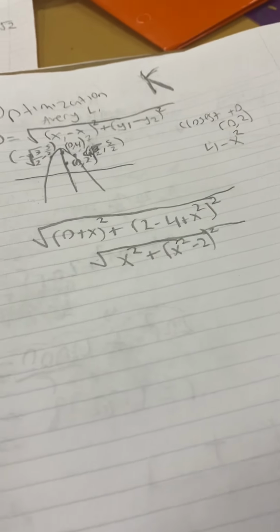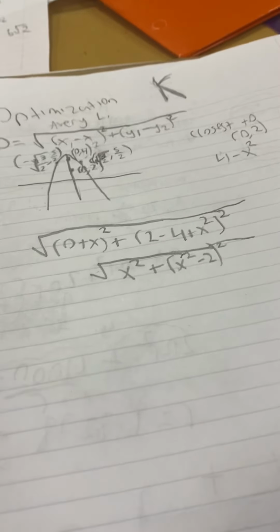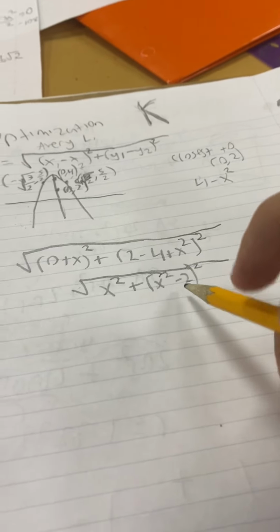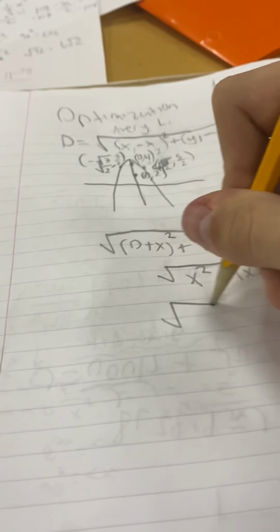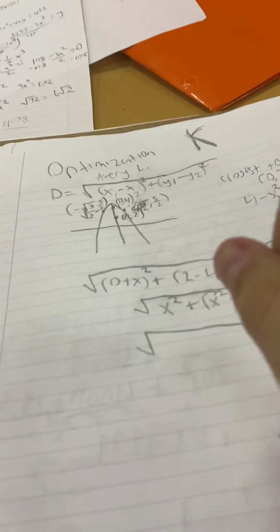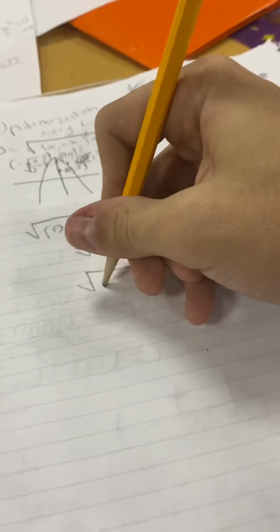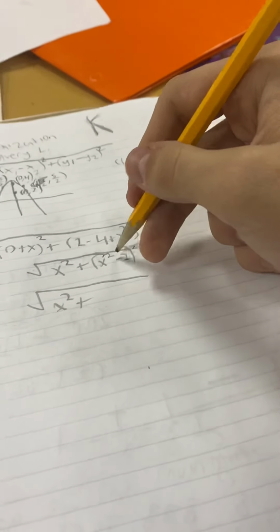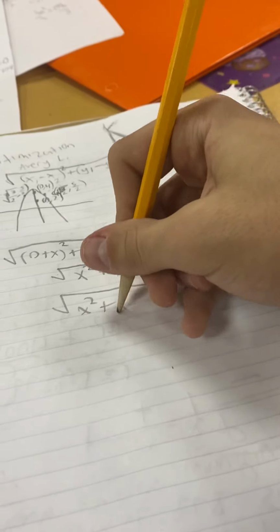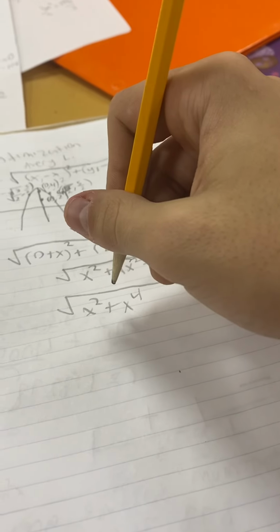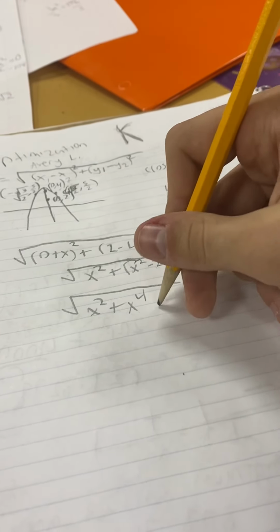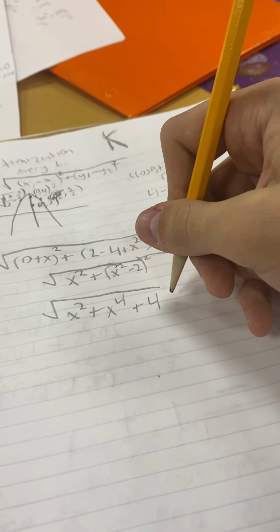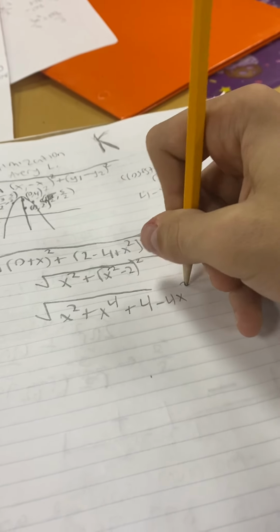Alright, so now what we could do, we could FOIL this, which will become x squared plus, and then you should get x to the 4th when squaring that, plus 4, and then minus 4x squared.